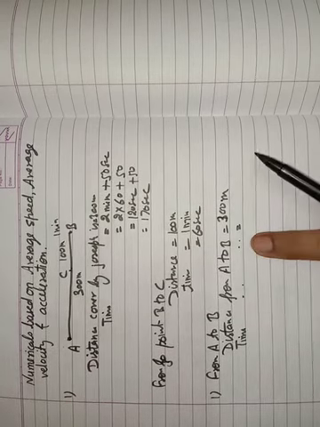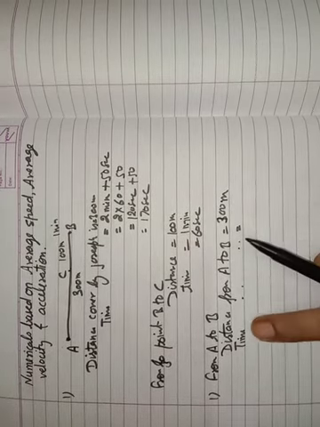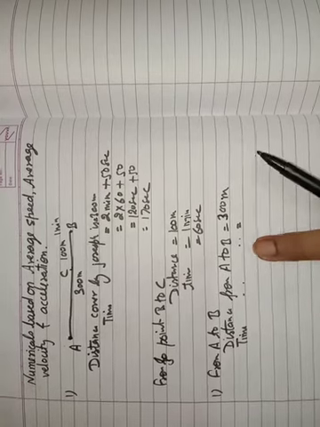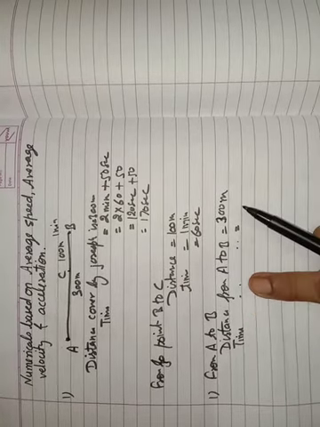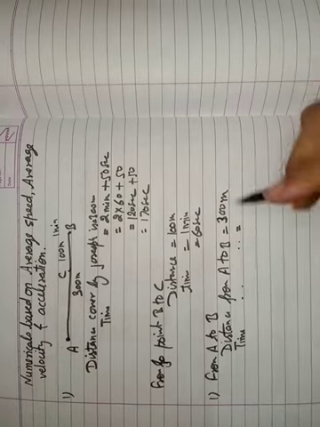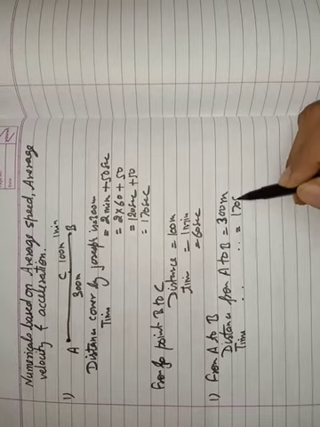Please write all the information I am telling you. I have only dotted it, but you have to write all these points.